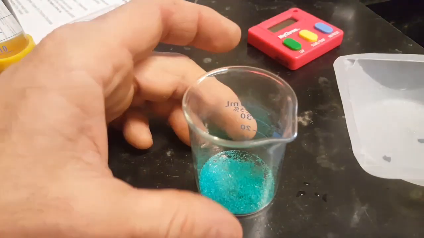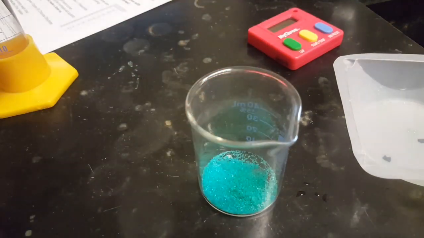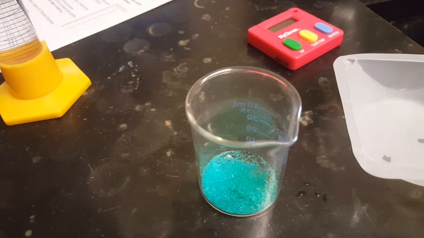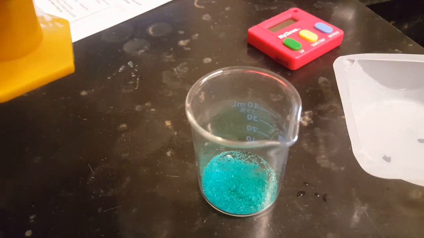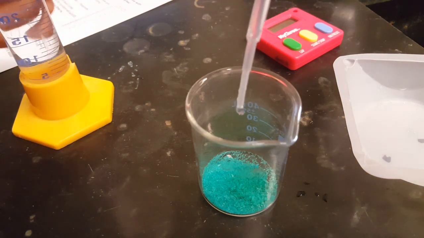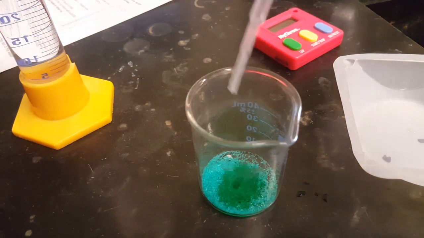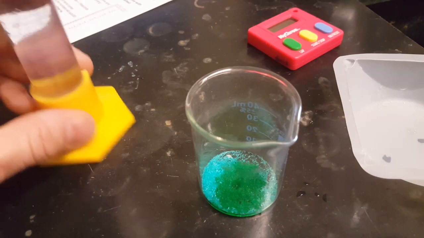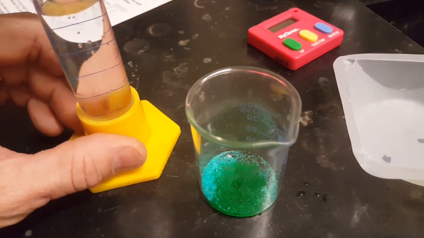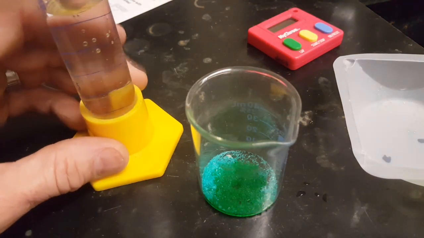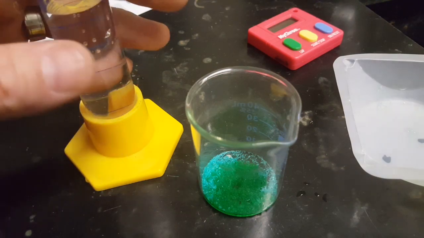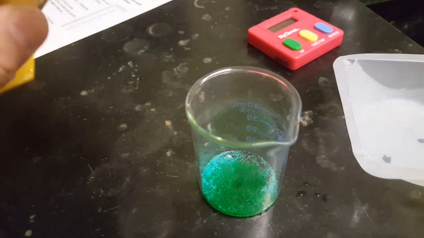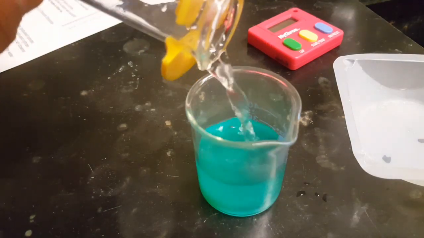So we've got our salt in there, and the lab directions say just dribble a tiny little bit of water in there so you can observe how easily this stuff dissolves. And that water I took from my graduated cylinder, the 30.0 milliliters that I measured before. And once you've done that, pour the rest of the water in.